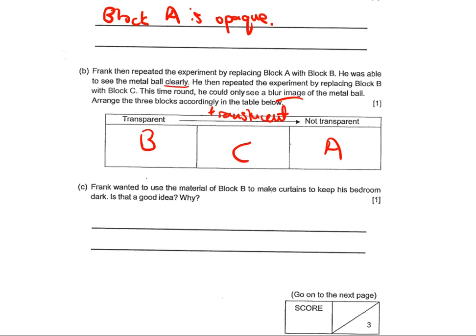Frank wanted to use the material of block B to make curtains in his bedroom to make his bedroom dark. Is that a good idea? It is not a good idea. Why? Because if you want the bedroom dark, you don't want to use a transparent material.